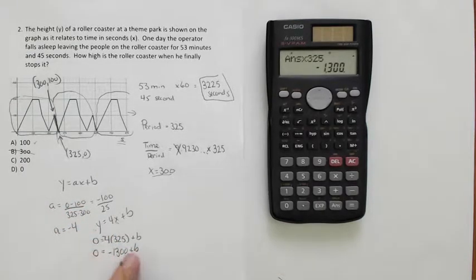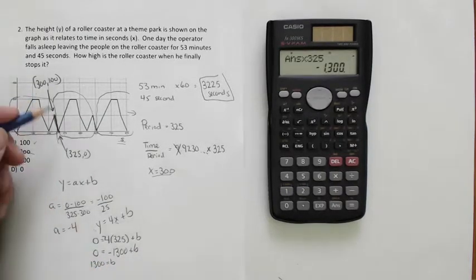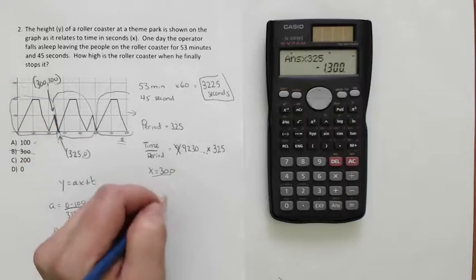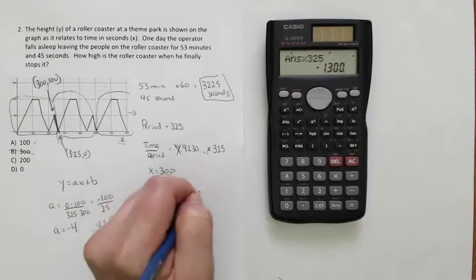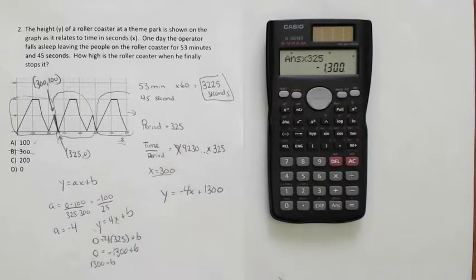Add that 1300 to both sides, and you're going to get 1300 equals b. So this point, when the x is 300, is on the line y equals negative 4x plus 1300.